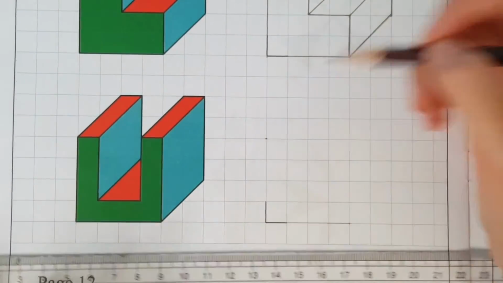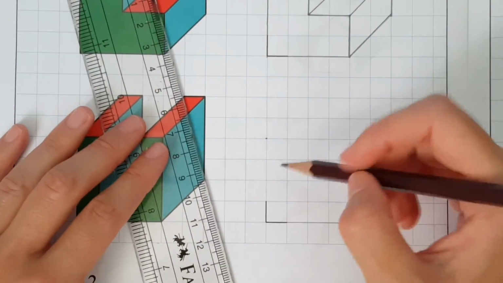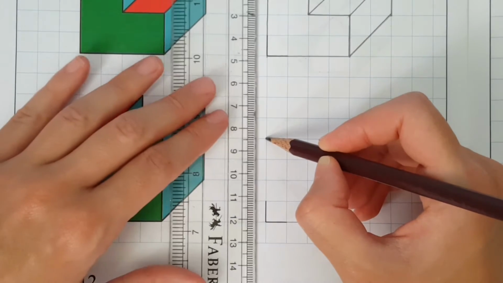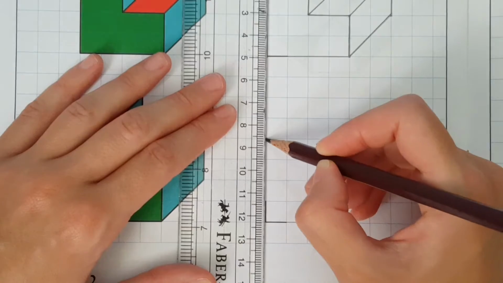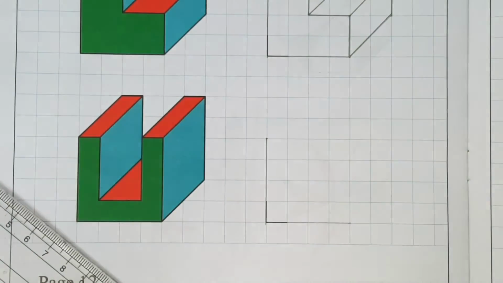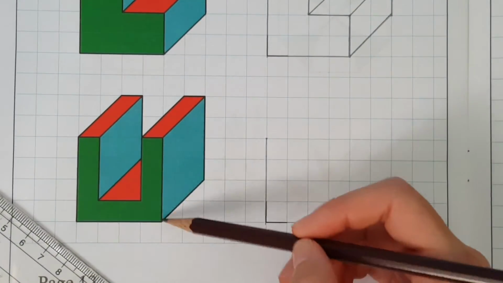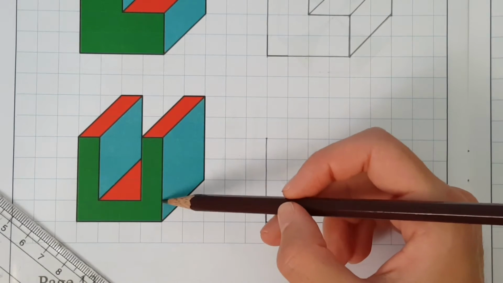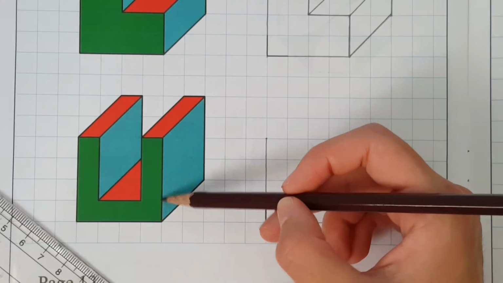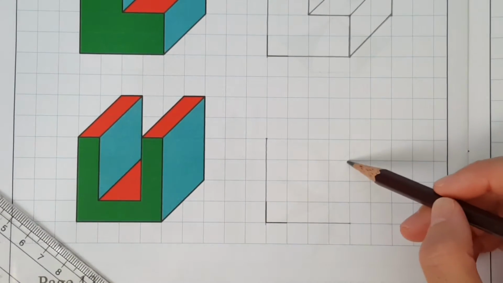You could mark the end of the line with a dot if it helps, and then draw your light construction line. Remember that construction lines have to be always as light as possible, as at this stage we are only drawing lines which form part of our working. Now let's move on to the other line, which is, as you can see, equal to the other line, so it's 4 squares high.